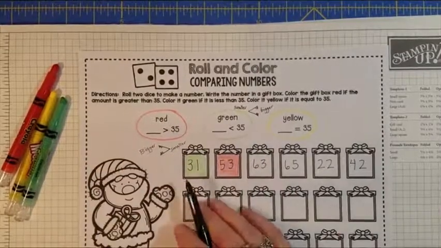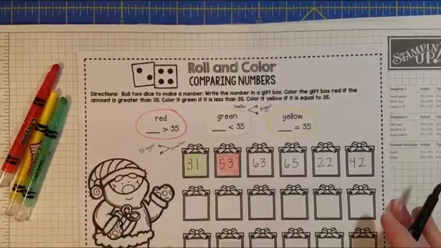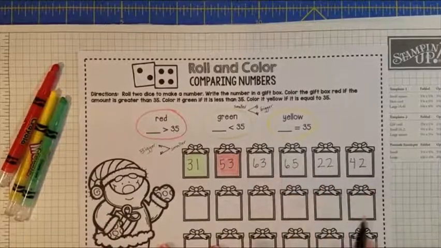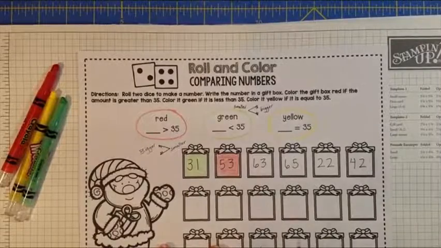Okay? So go ahead, you're going to pause the video and you're going to figure out how you are going to fill in and color the rest of those boxes. So pause now.